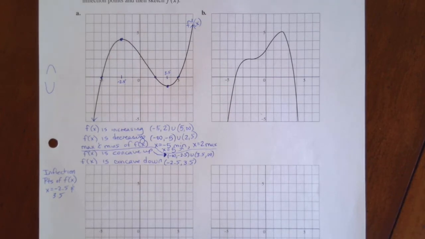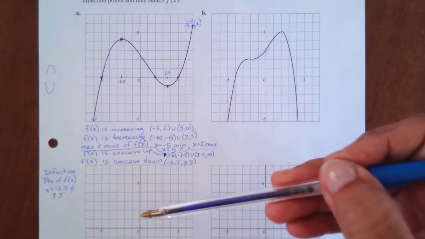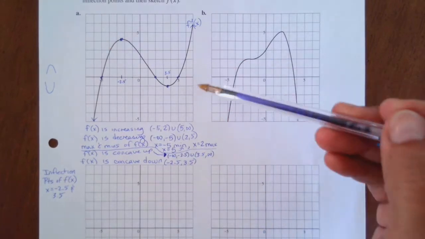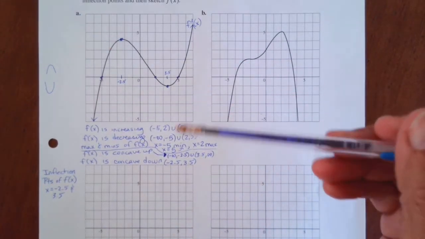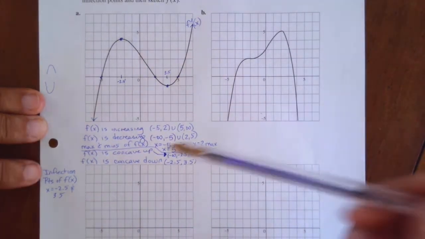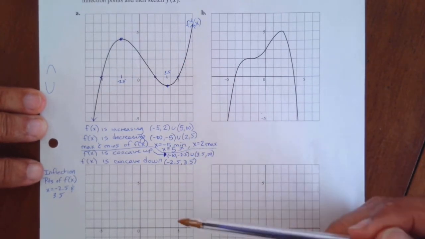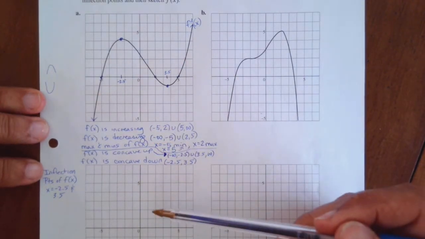Okay, so now we have to graph. They want you to make the sketch on its own graph. You could do it up here if that makes more sense to you. Let me show you how to sketch it on a different graph. What I always tell students to do is the easiest way. Now you could sketch the graph from this. You don't even need this anymore. If this is correct, you can sketch the graph from what you have here.